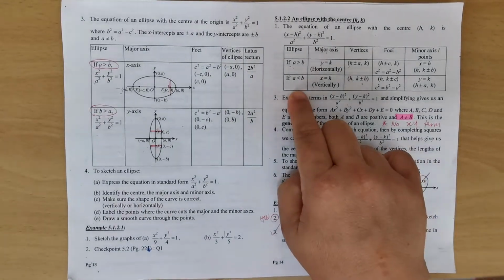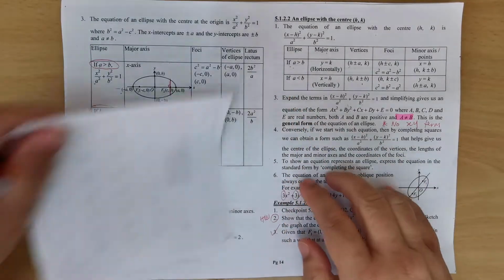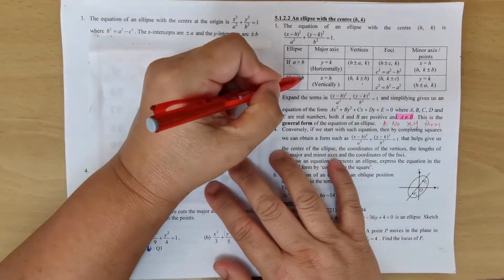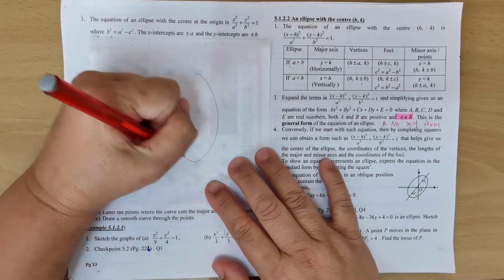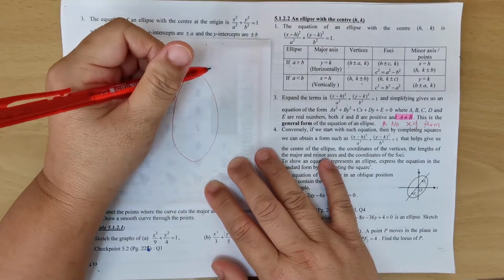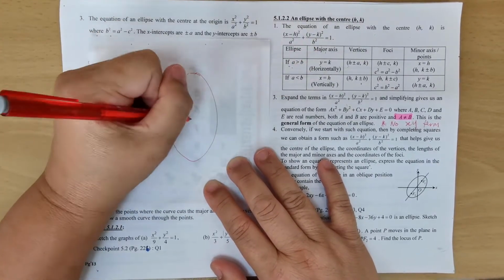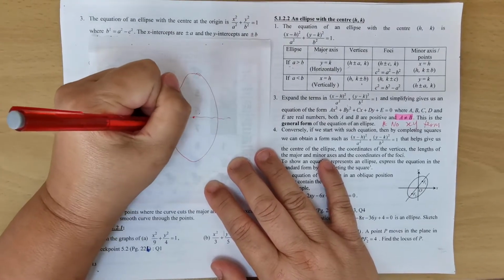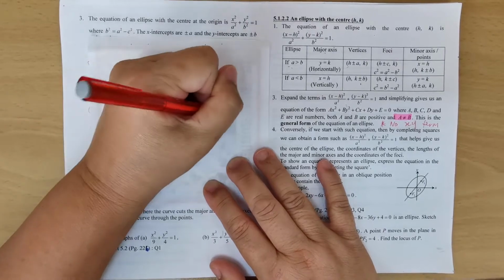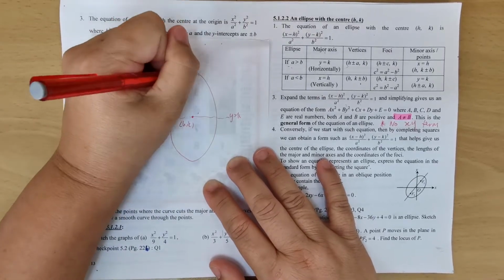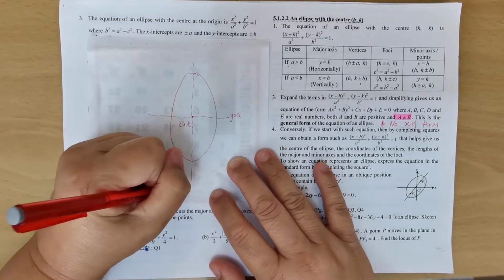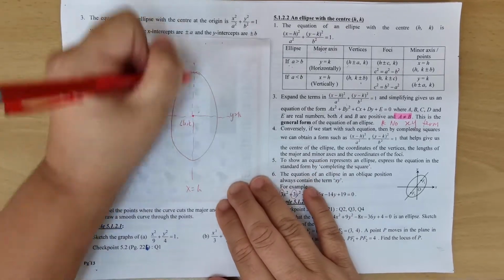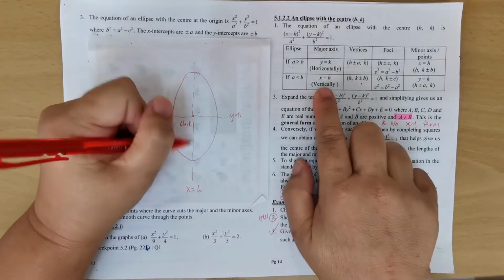this one, when a is smaller than b, or when b is bigger. We know that when b is bigger, it is vertical. So the major axis will be, this is the center (h, k). This is y equals k, and this one will be x equals h. So this is the major axis now: x equals h is the major axis.